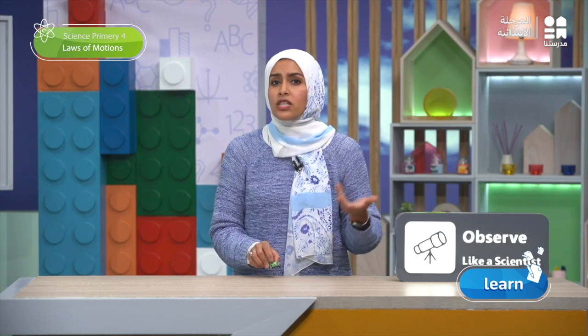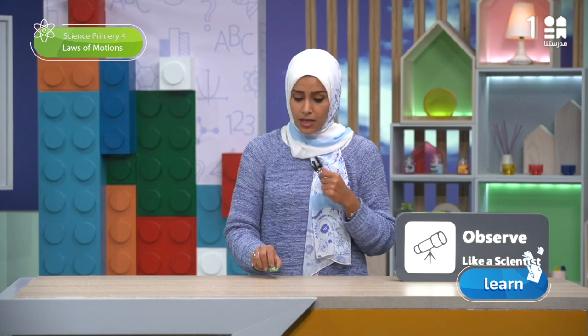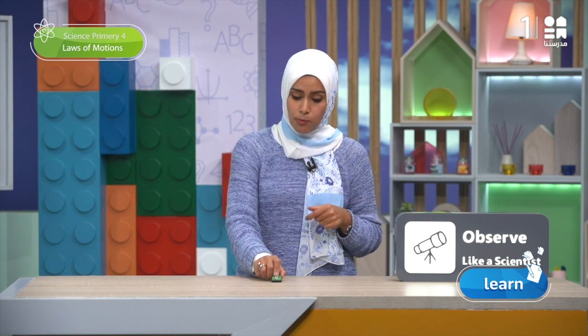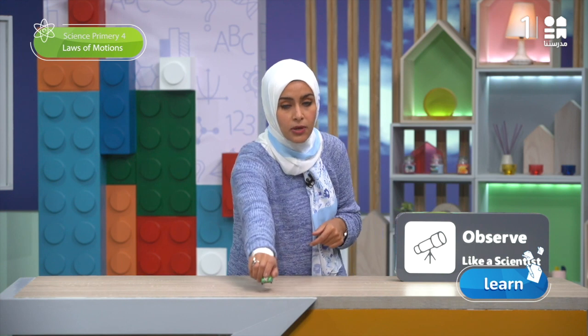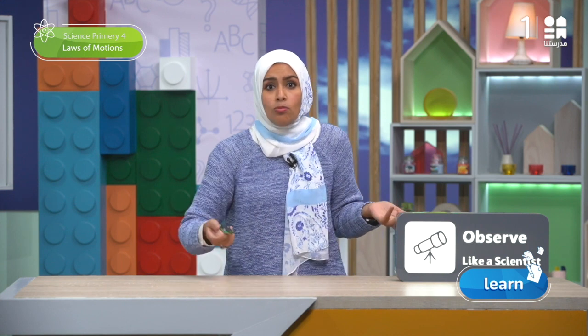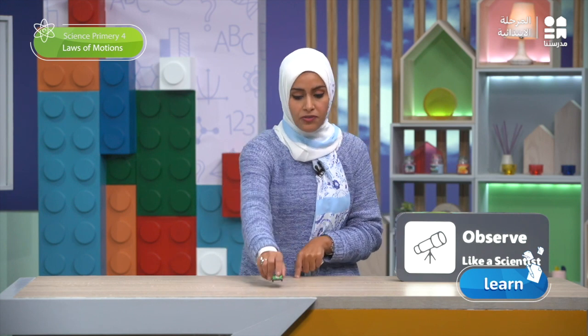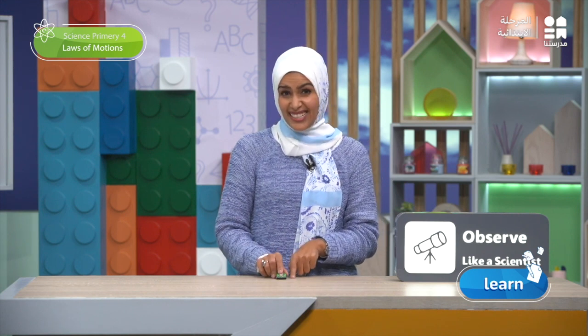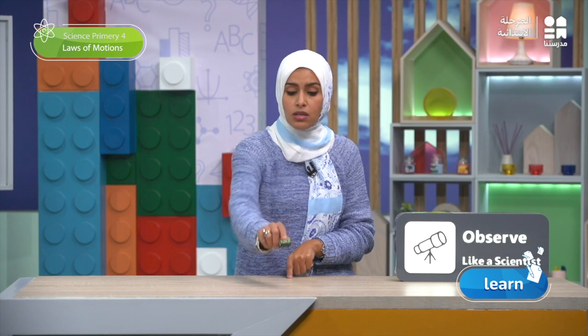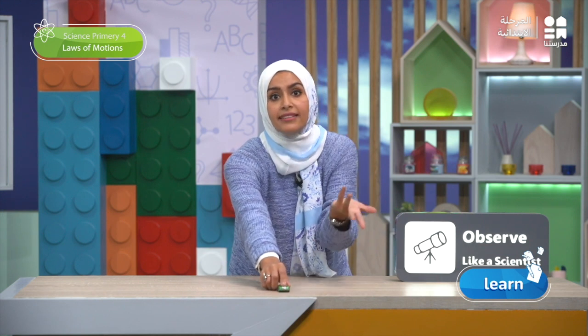Do you think this car will reach which point of these if I push it? العربية دي لو أنا زقتها هتوصل لأنهي point؟ How much force do I need to act on the car to reach every point of these? I need you to think well and record your expectations.